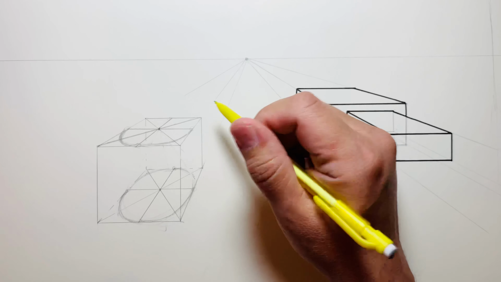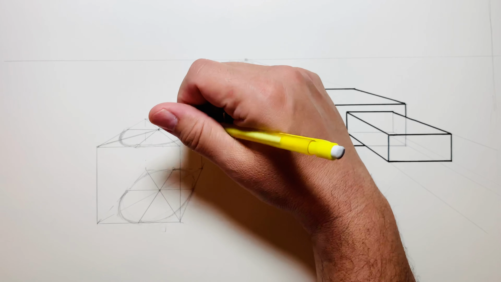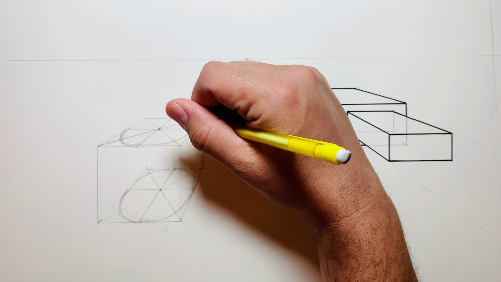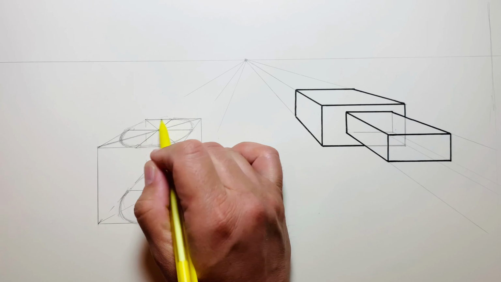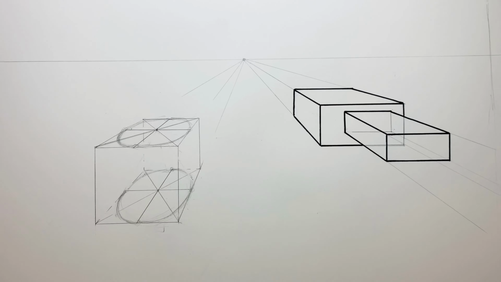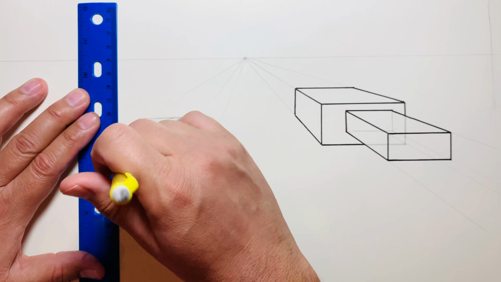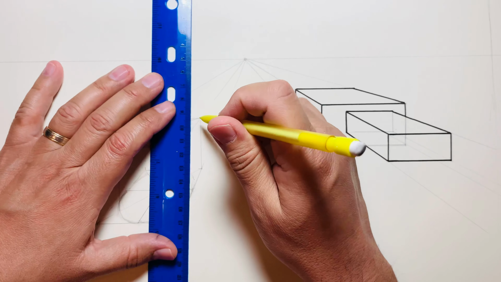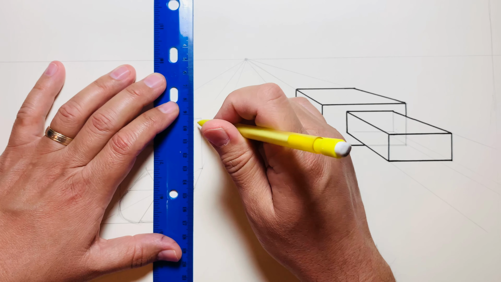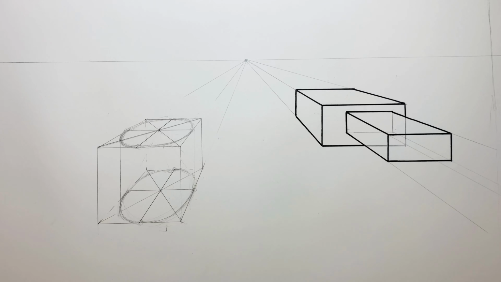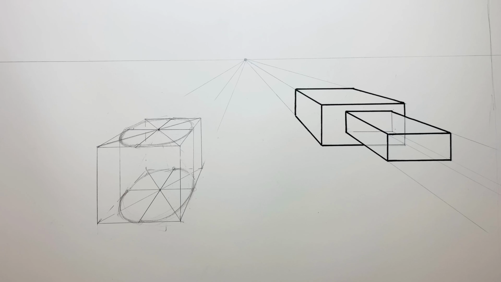Again, this should pretty much align with that. So there we go. Okay. And again, pretty much you should have these straight up and down. Okay, and so there we go, there's a cylinder.